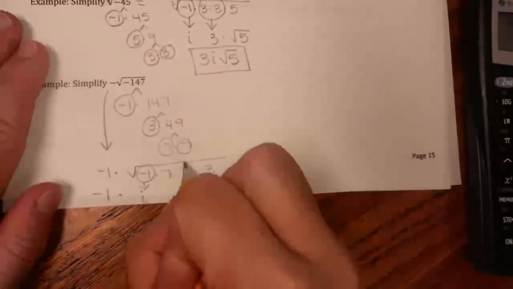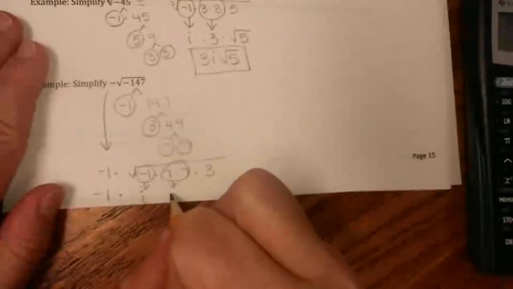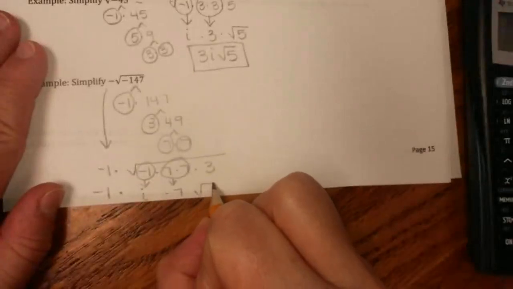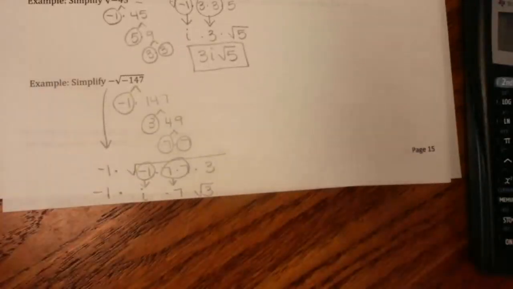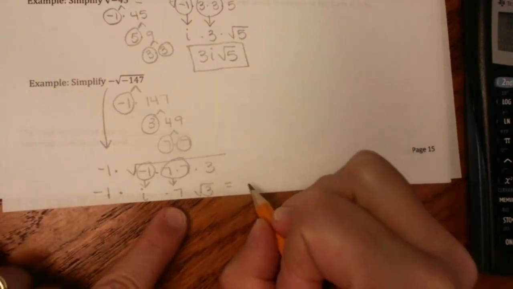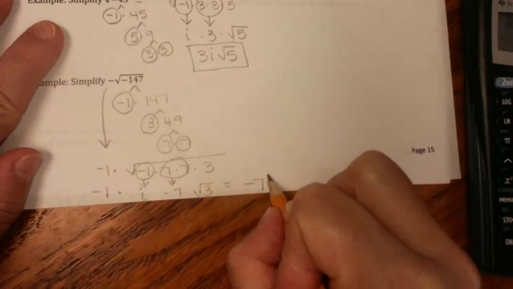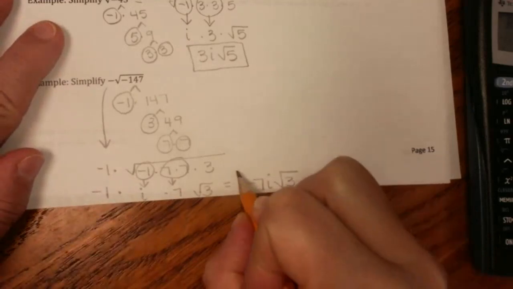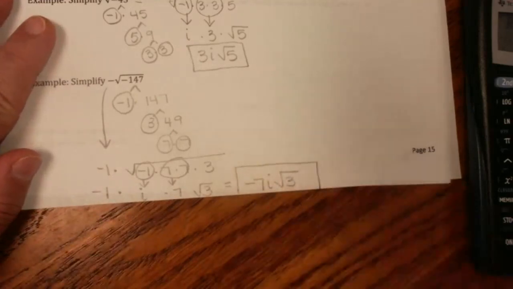It's the square root, so we're looking for 2 of a kind. So these two 7's are also going to come out of the radical, and that one poor little lonely 3 is left by itself. It's going to stay underneath the radical. So outside of the radical, we have -1 times I times 7, so -7I square root of 3, and that'll be our final answer for that one.